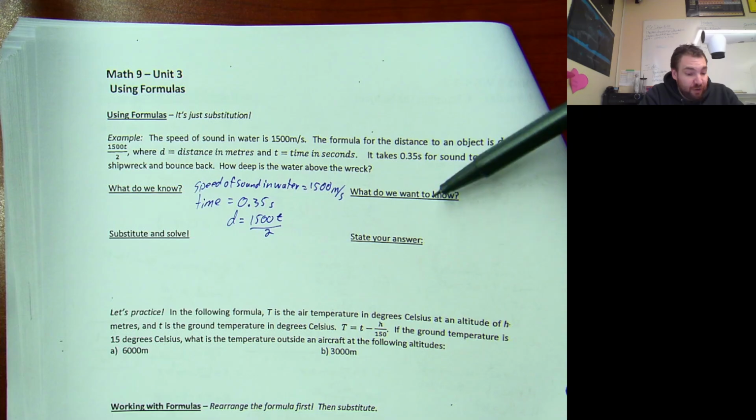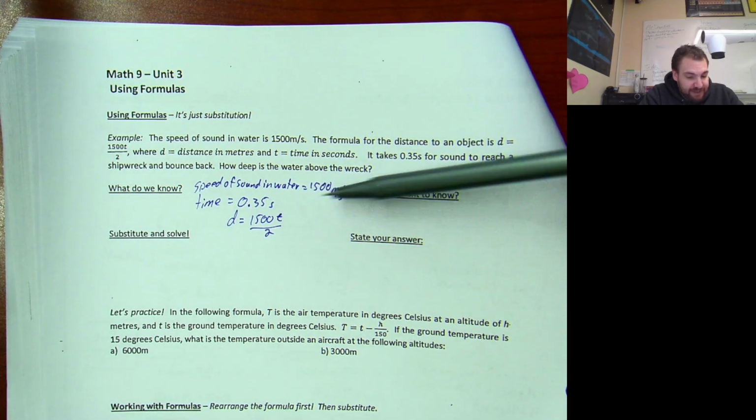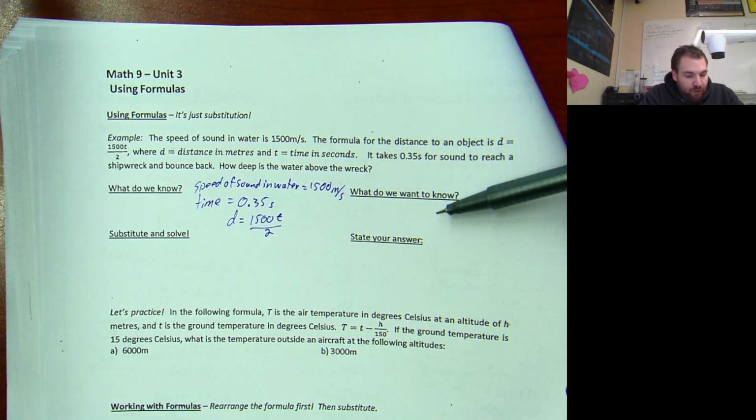So this is a formula that we've given. These are the pieces of information we know. What do we want to know? We want to know d.